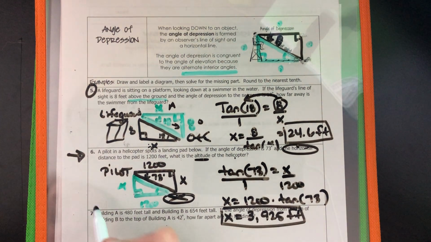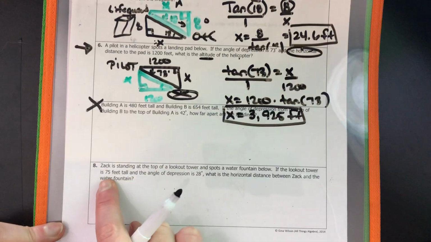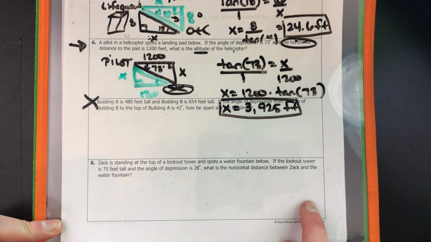All right, do not worry about 7. You will not have to deal with any kind of problem like that on the test, or the EOC for that matter. So last thing in this video is try out the very last problem, number 8. Pause the video and try this on your own, and then I will show you what I have.